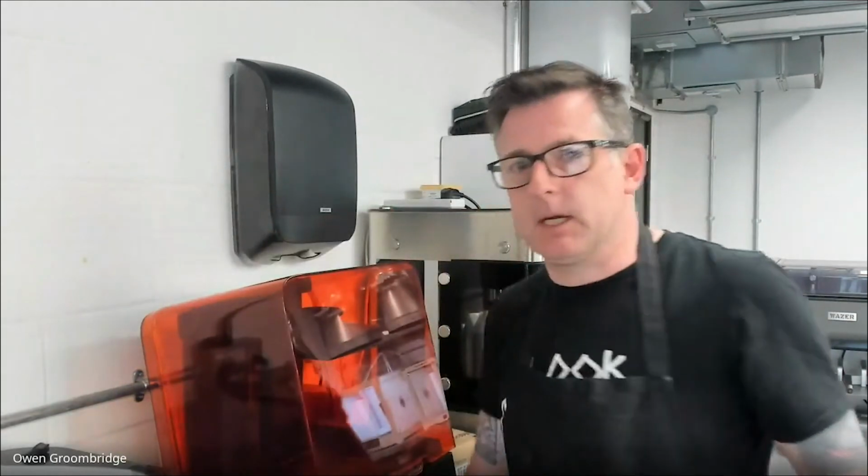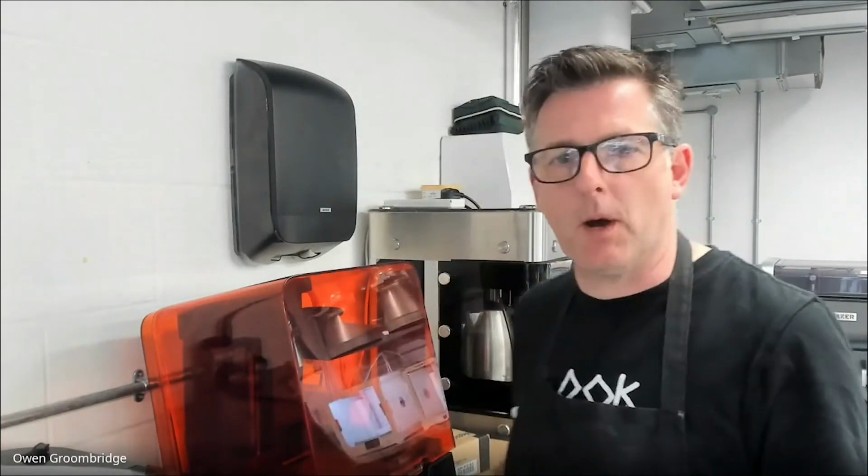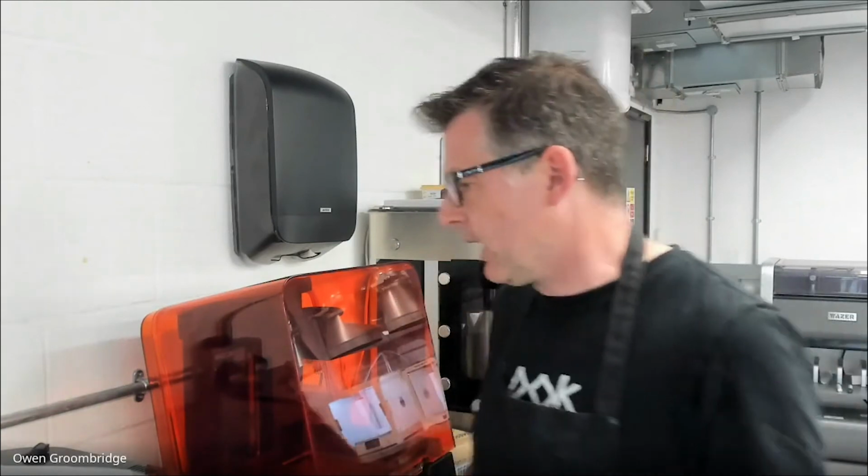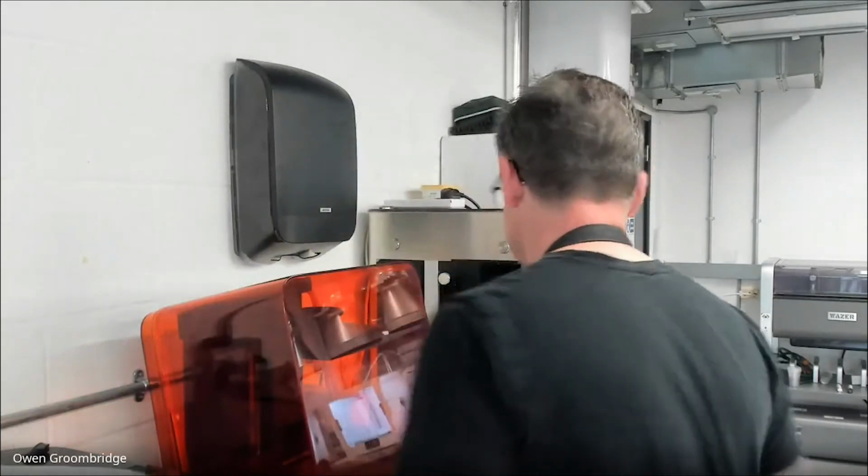Now, generally speaking, when we set a print off, it has to warm up. Sometimes it can take forever. There are options to skip that, but we usually have some kind of stick to show you.